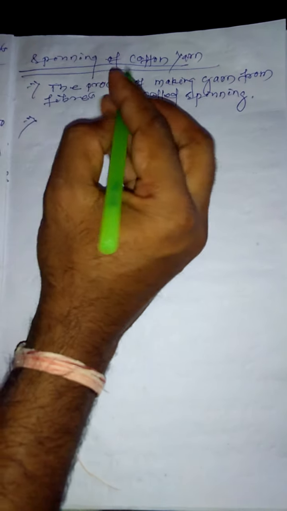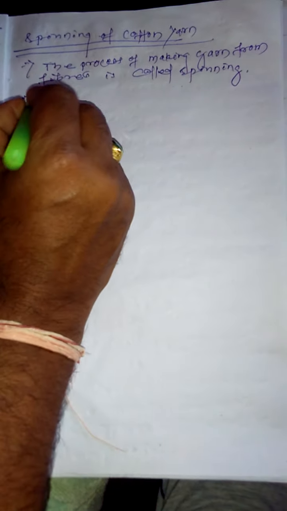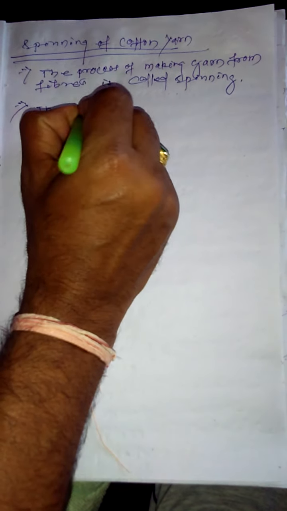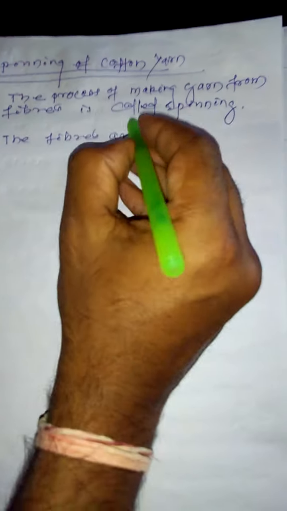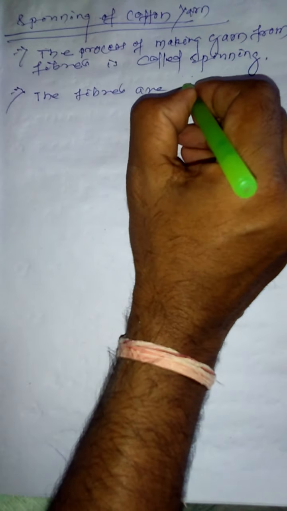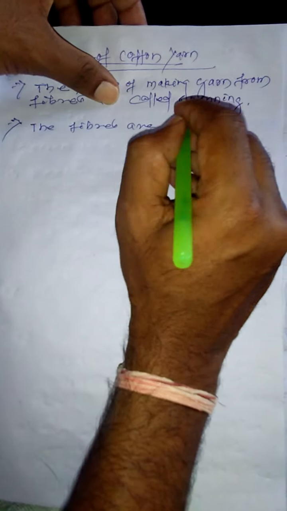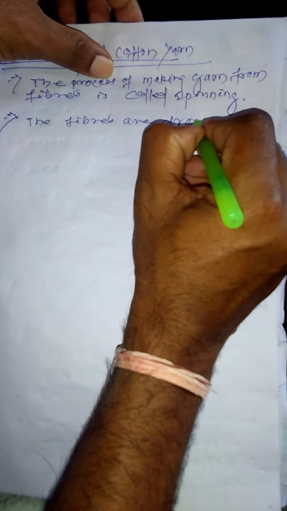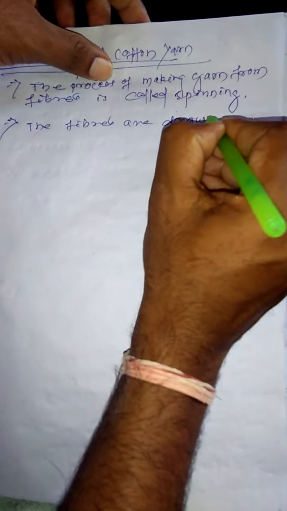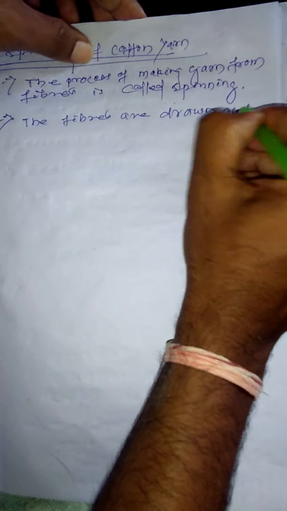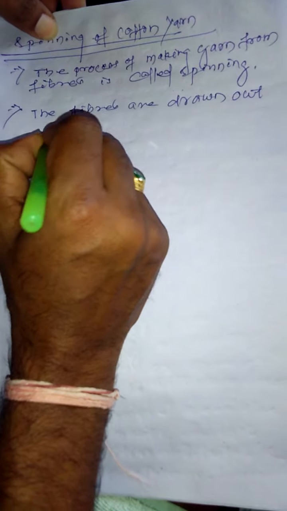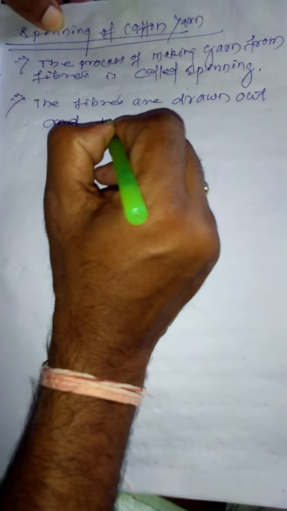Various steps are there in this process. The fibers are drawn out and twisted.